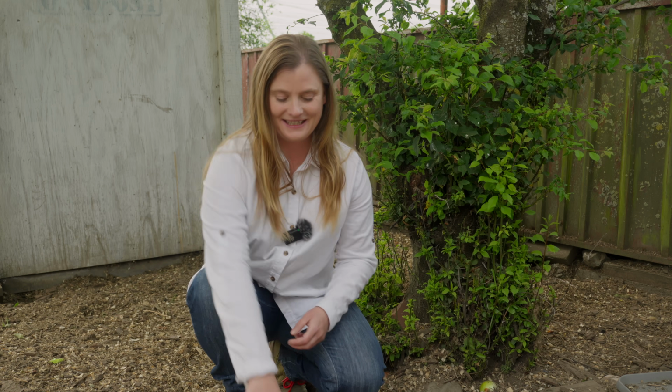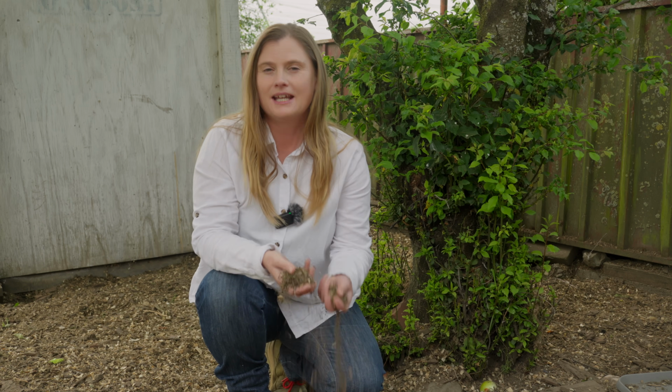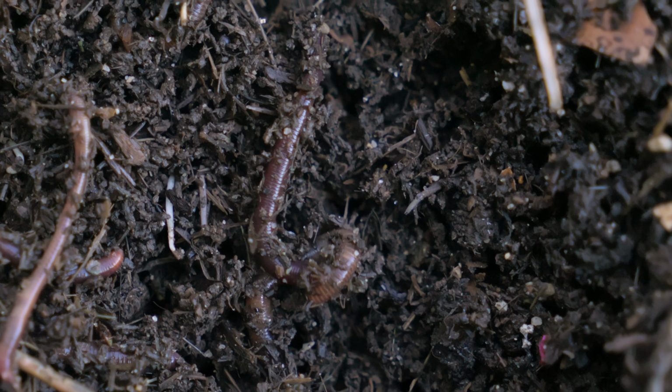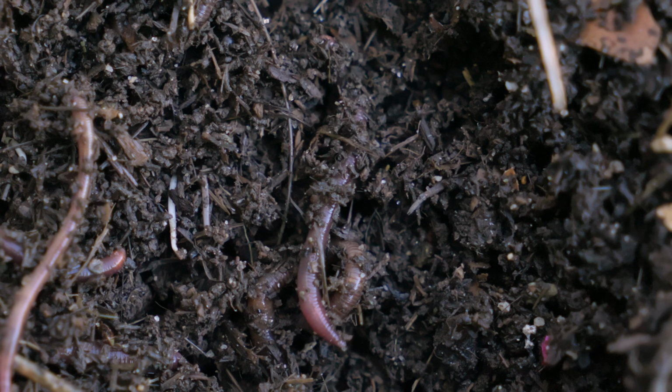All of that biology, the wonderfulness in that soil ecosystem, it drives nutrient cycling, the web of life in the soil that makes all life on Earth possible.